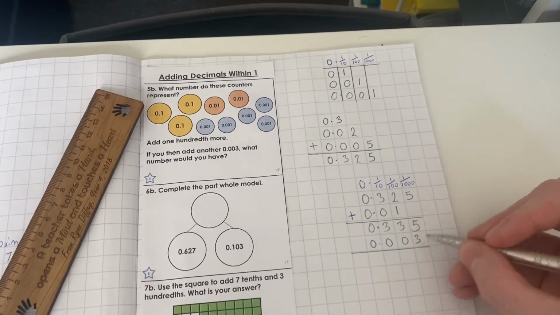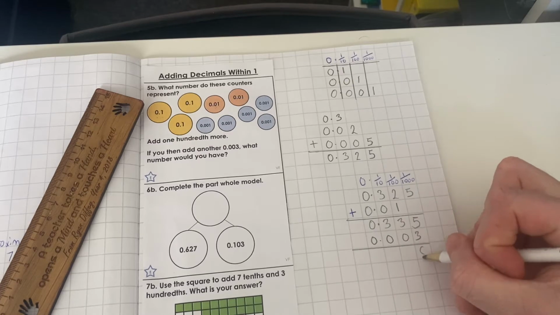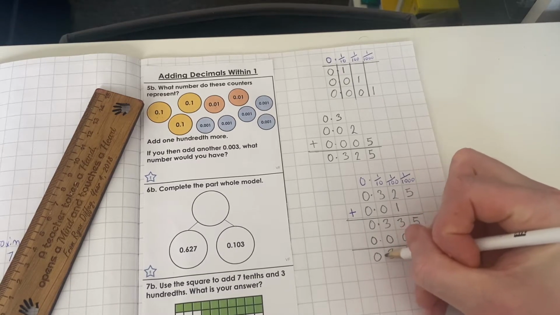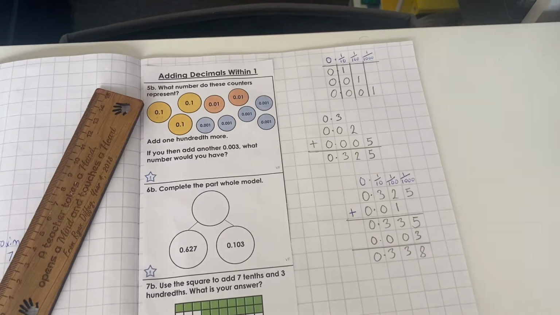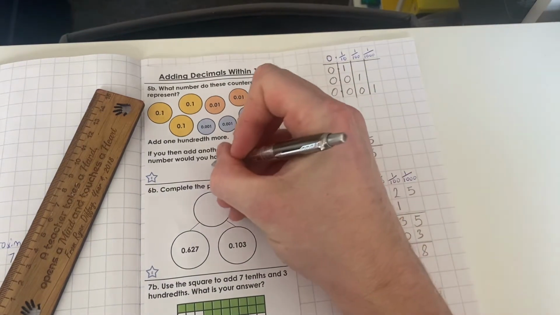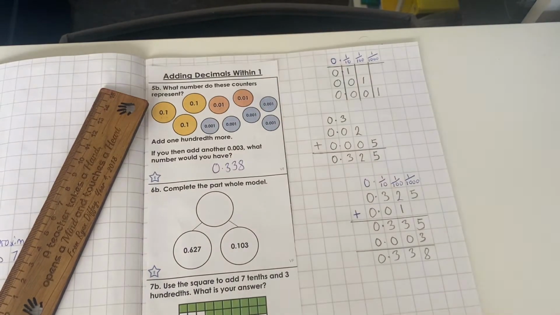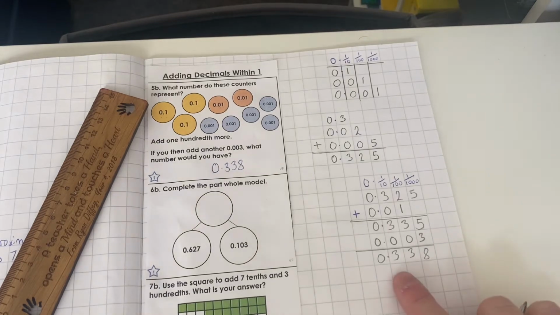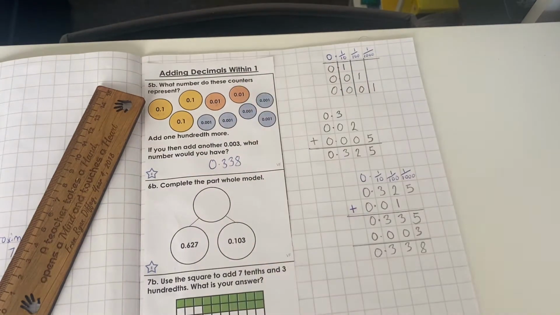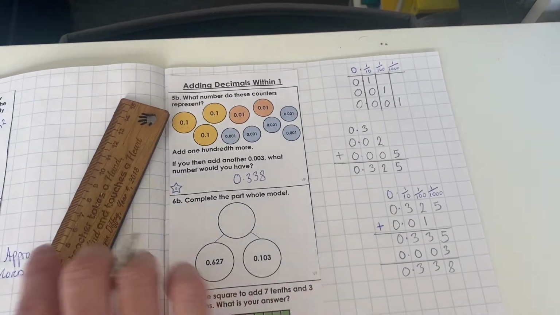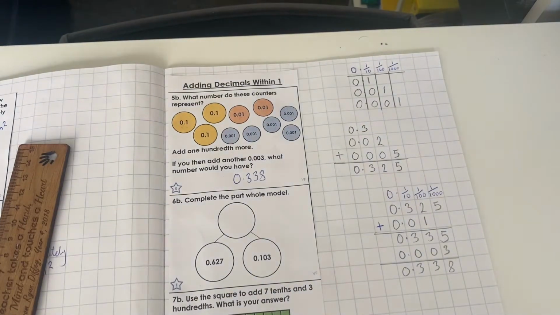So 5 plus 3 equals 8. 3 plus 0 is 3. 3 plus 0 is 3. And 0 plus 0 is 0. Don't forget the decimal point. So our answer is 0.338. And that's adding within 1. The reason why we're saying within 1 is that the answer is going to be less than 1. And we know that because the digit in the 1s column is 0 and it's acting as a placeholder.